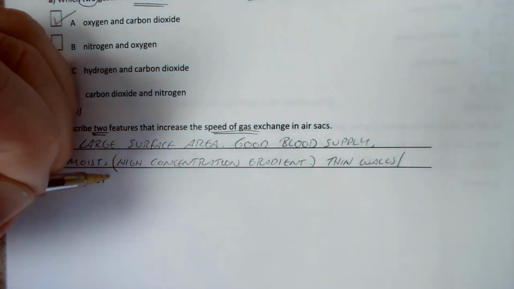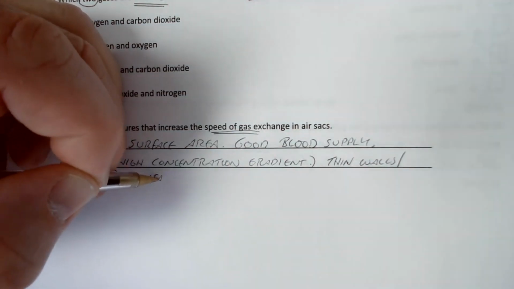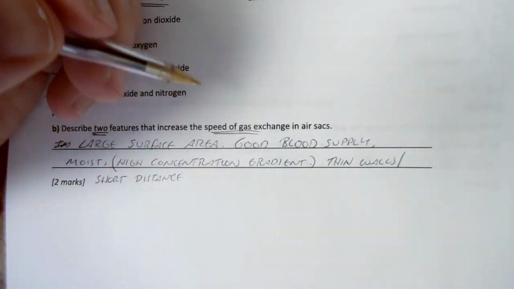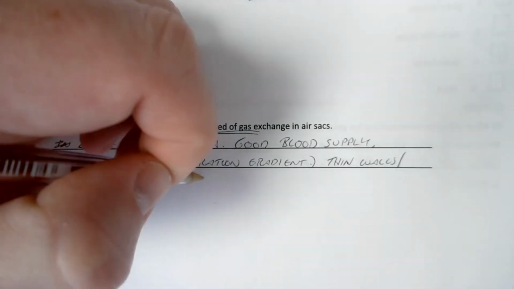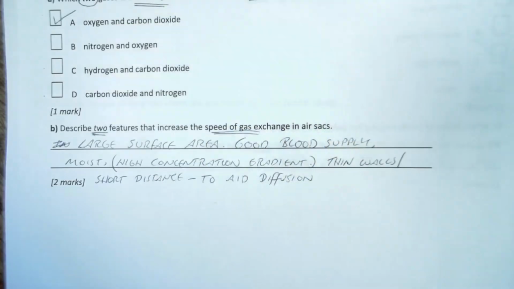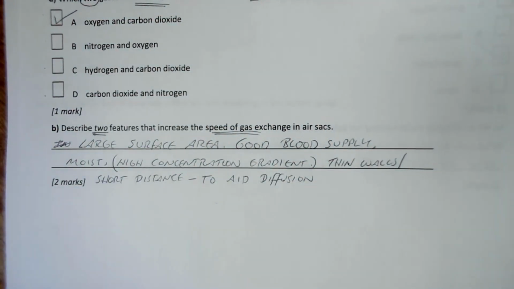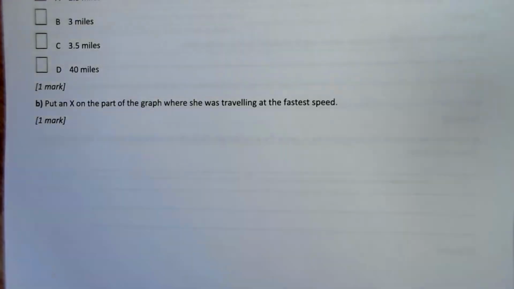It's a good answer. Short diffusion pathway. You can have a high concentration gradient. So there's a lot of carbon dioxide in the blood, not a lot in the air, so it diffuses out. There's a lot of oxygen in the air, not a lot in the blood, so it diffuses in. So that's why you have that rich blood supply. Anything that explains, or describes, sorry, two of the features.